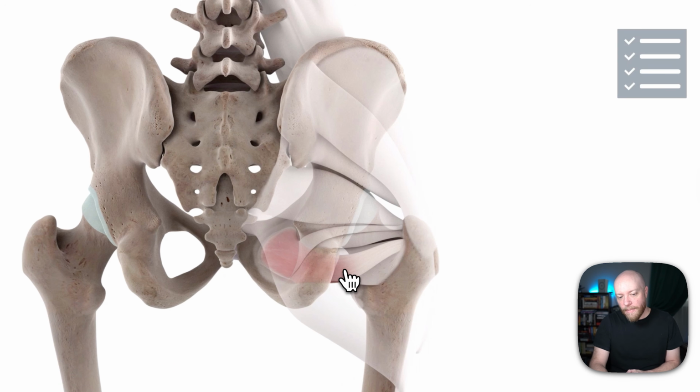But then remember, it's coming from that inferior pubic ramus, the ischial ramus, and that obturator membrane, and it's going and inserting on that trochanteric fossa on the other side of the greater trochanter. So it's kind of like passing in front of, from our view, this ischial tuberosity. Okay, so with that, we can now learn its function.